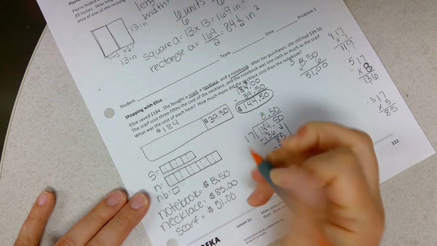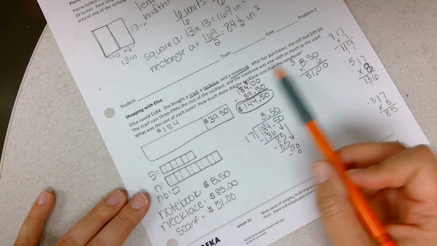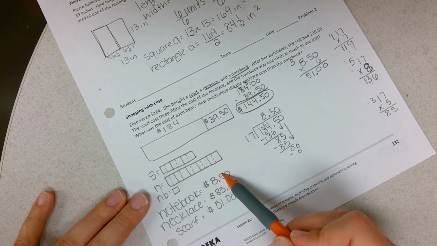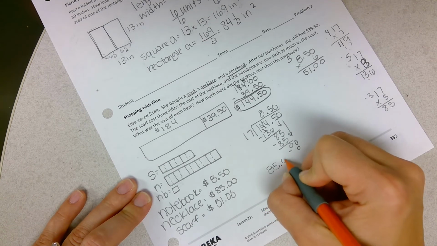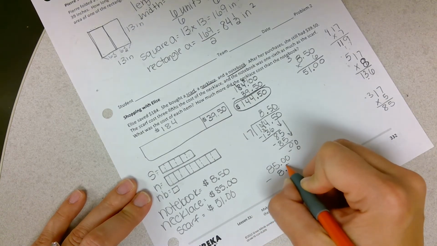Okay, I'm not done, because then it says how much more did the necklace cost than the notebook. So then I just want to take that $85 and subtract $8.50.